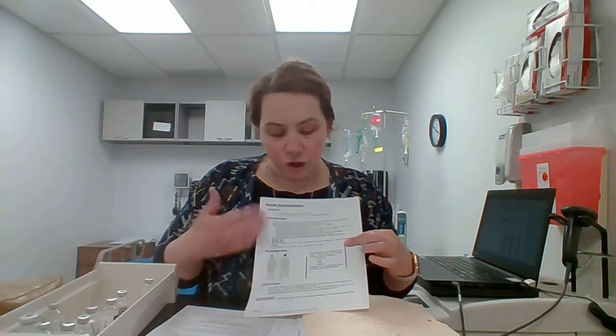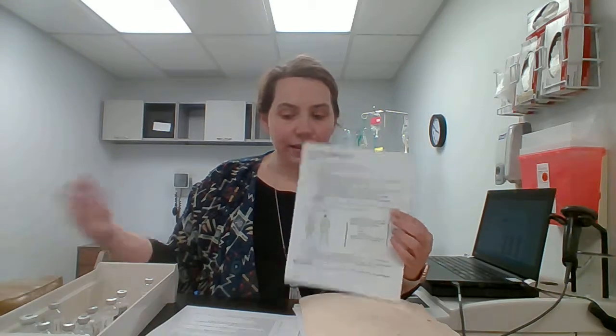This also shows you some common injection sites, talks about absorption rates. Make sure you just have read this. Know that the only thing we give IV is regular insulin, but you're not giving anything IV here. You're only giving insulin subcutaneous.